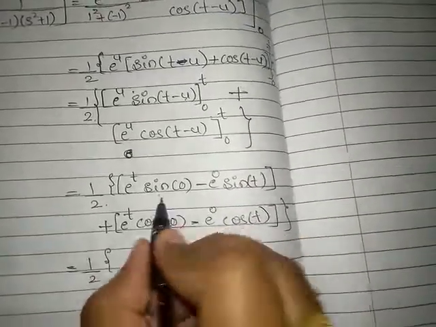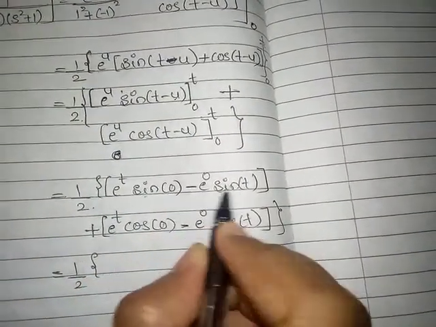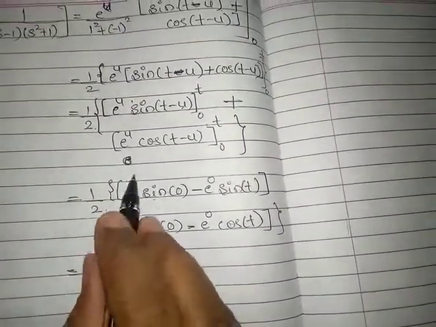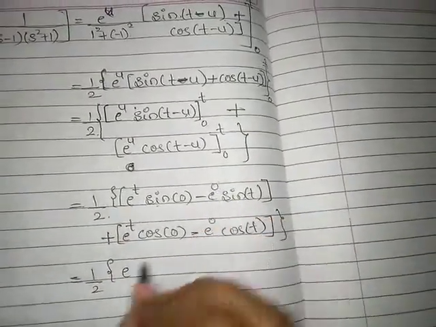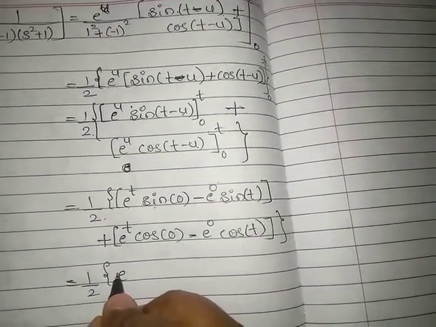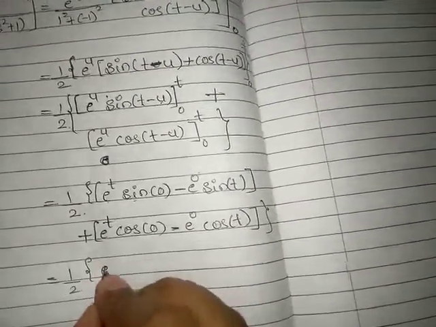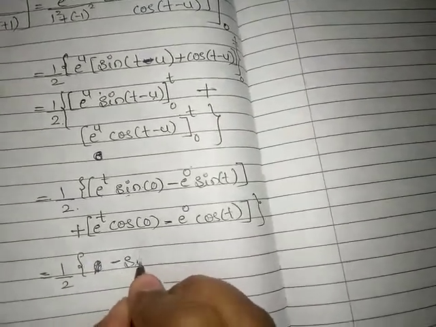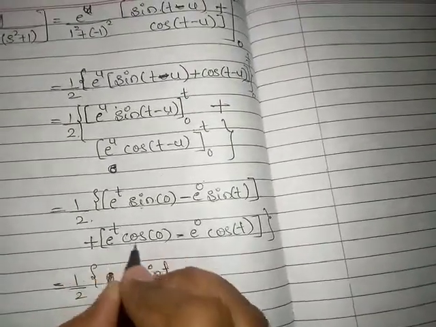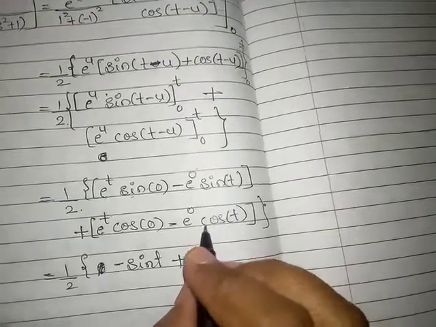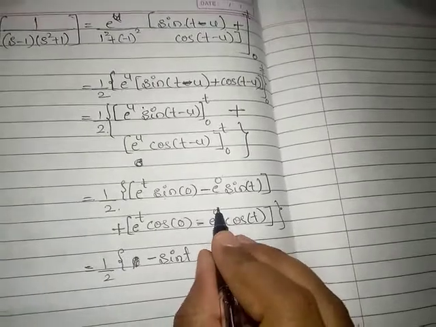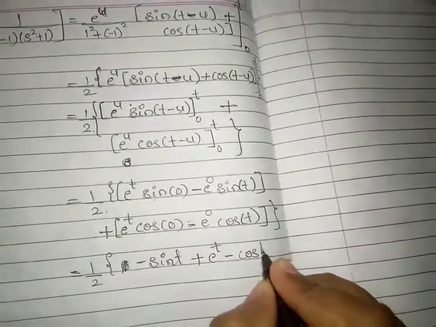Half into sin 0 is 0, and e raised to sin 0, 0 means 0 into e raised to t is e raised to t only, and e raised to 0 is 1. Therefore only we have here minus sin t. Next this is for plus, e raised to t into cos 0 is, e raised to cos 0 is 1, e raised to t only, and this is minus e raised to 0 is 1 cos t.